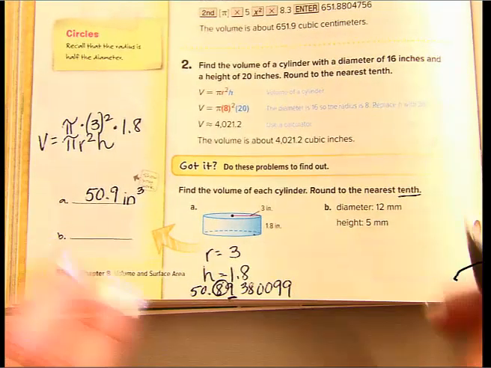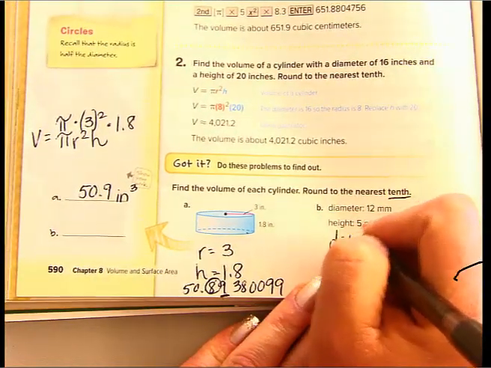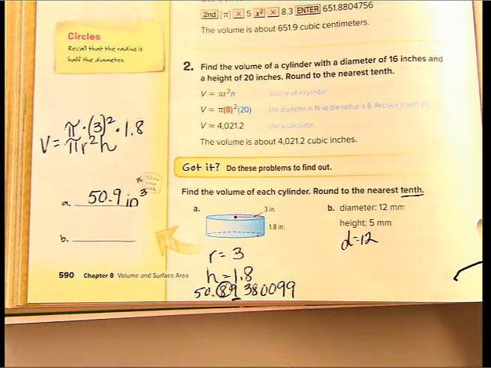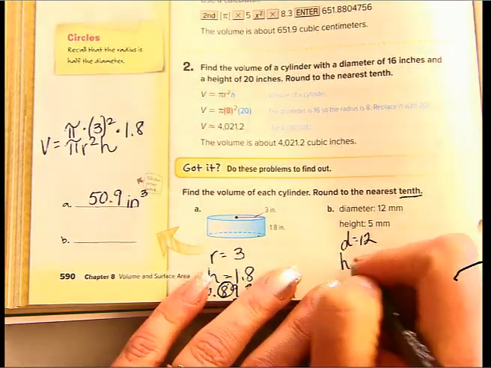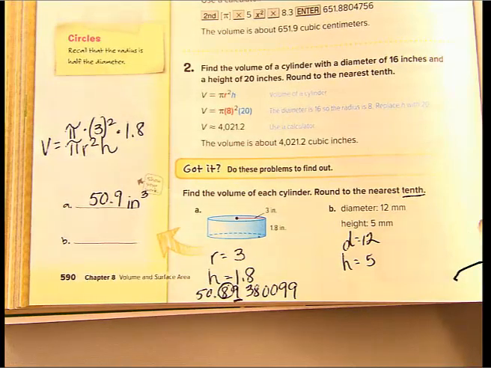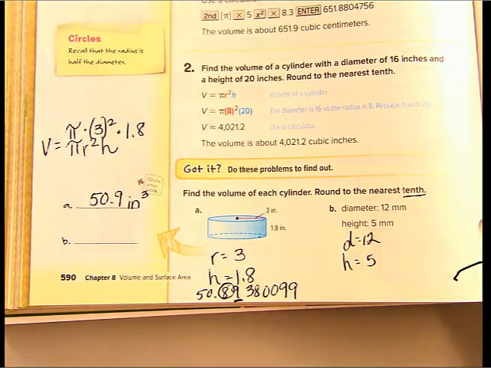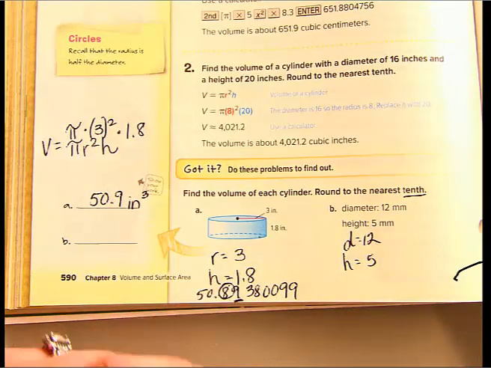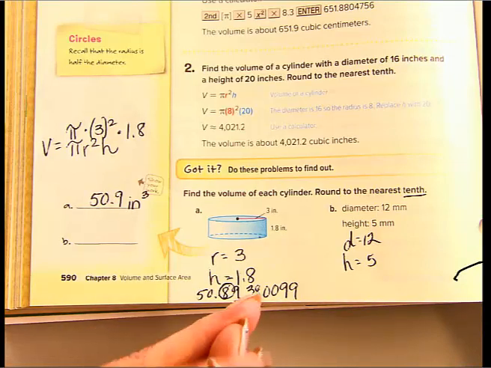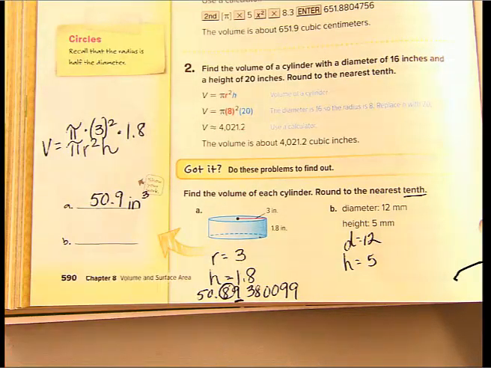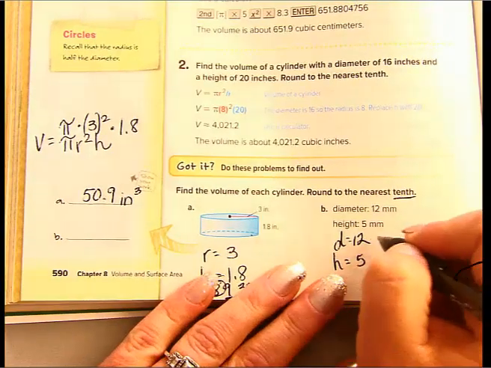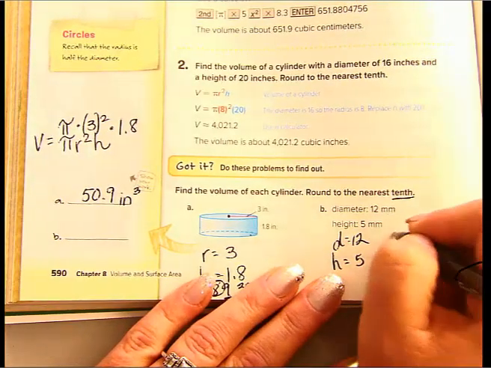All right, let's look at B. B says I have a diameter of 12. Well, I don't want diameter, I want radius, but we'll talk about that here in just a minute. And the height is 5. Okay? So if I have my diameter, the diameter is all the way across the circle. If I want halfway across the circle, I would have to take my diameter divided by 2. So hopefully you know that the 12 divided by 2, or my radius, is 6.